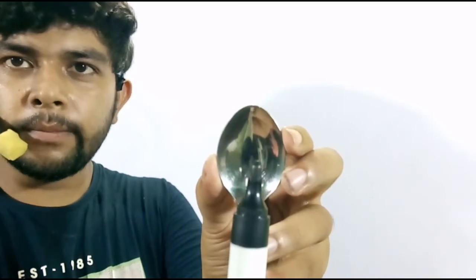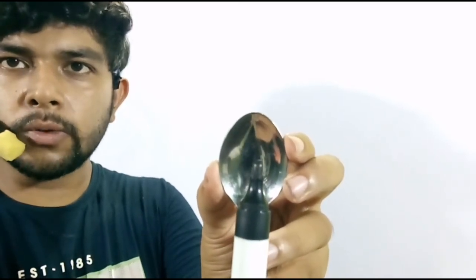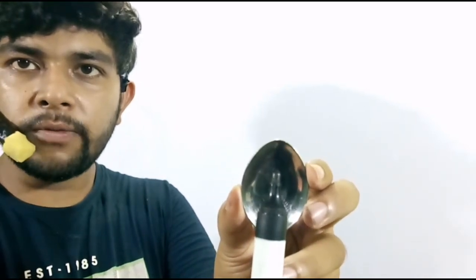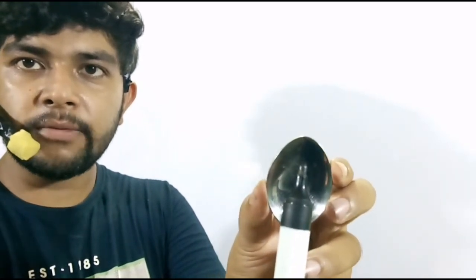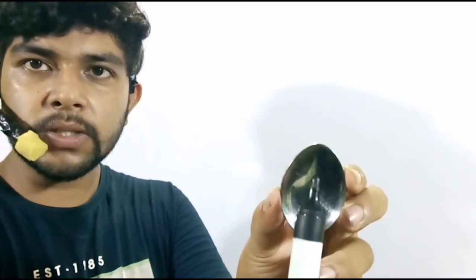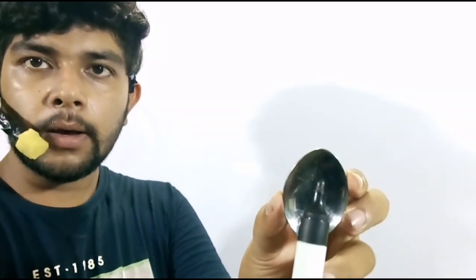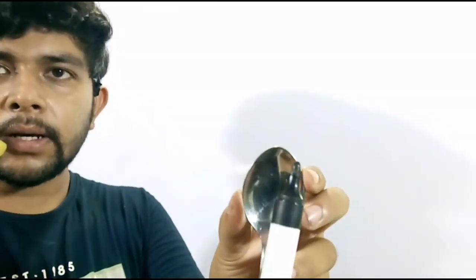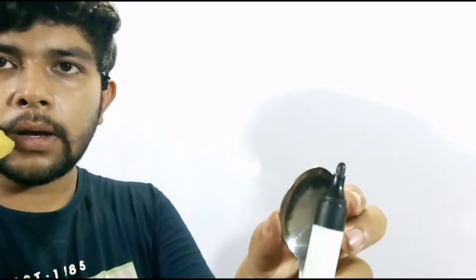Right? Now if I bring it closer to the spoon, you will find the image is magnified very much. That means the size of the pen here is very high. Now you will not understand whether the image is erect or inverted here.